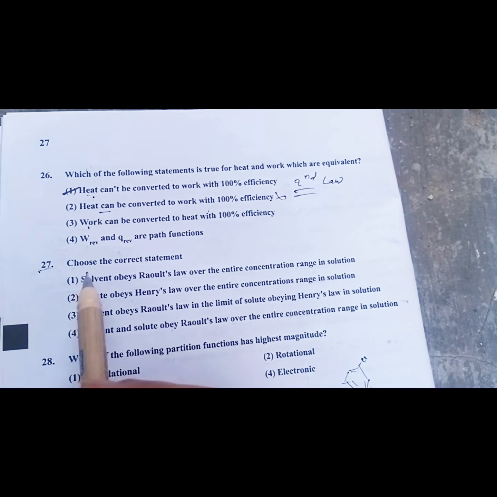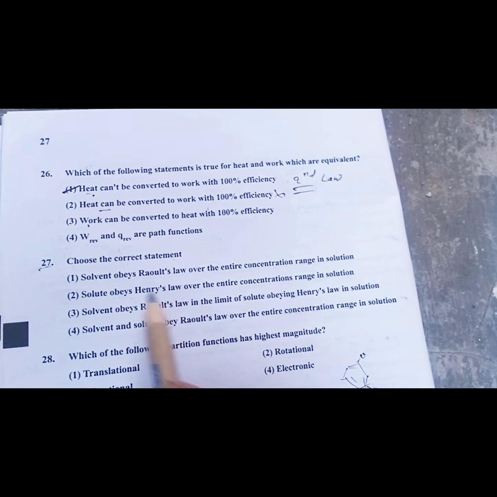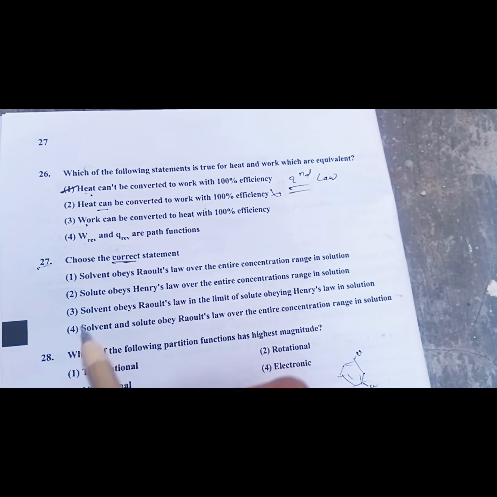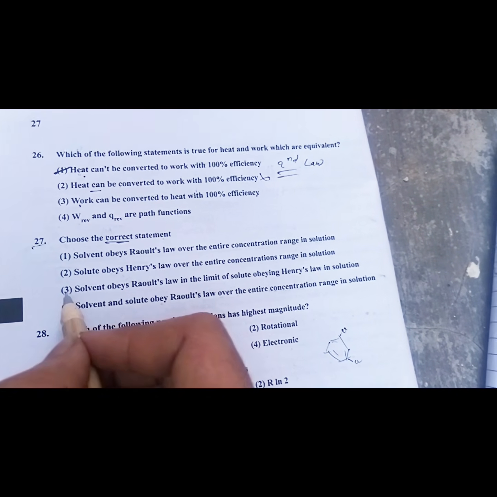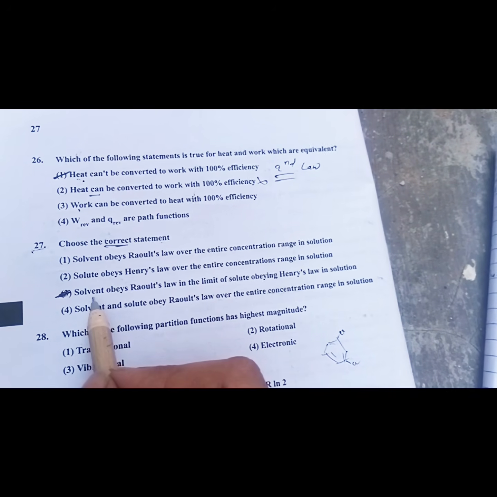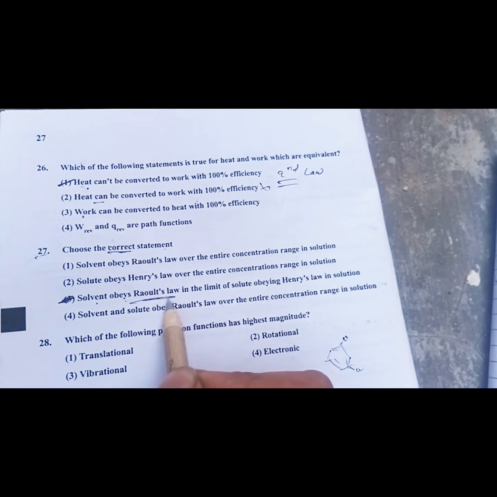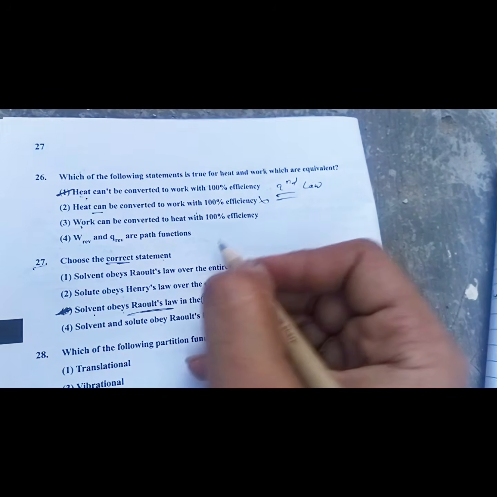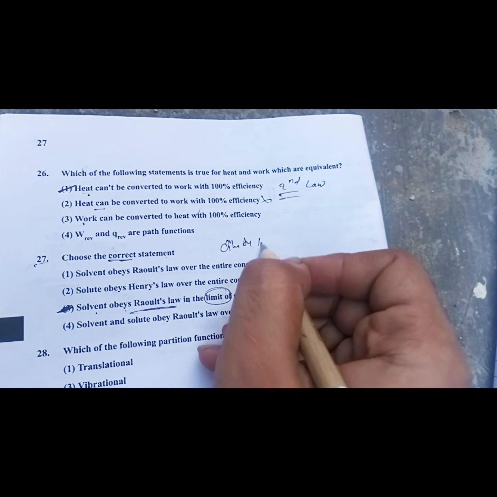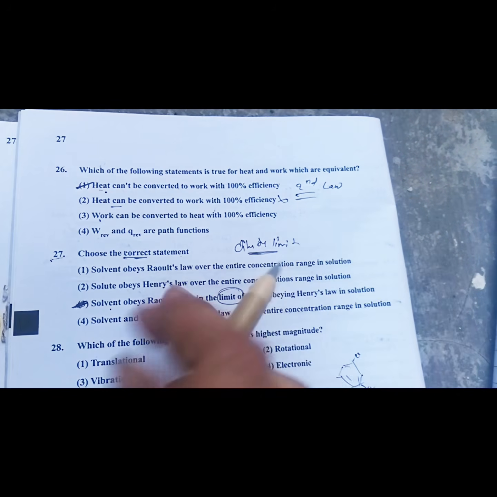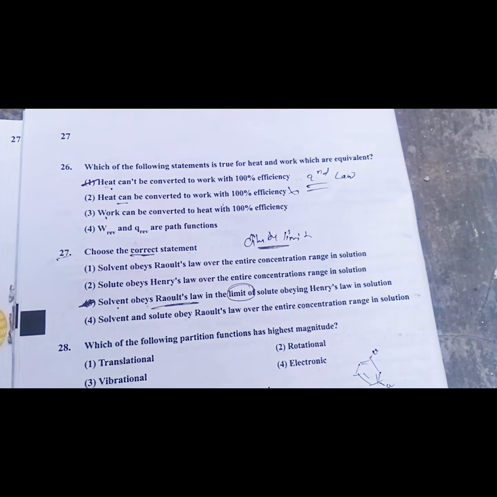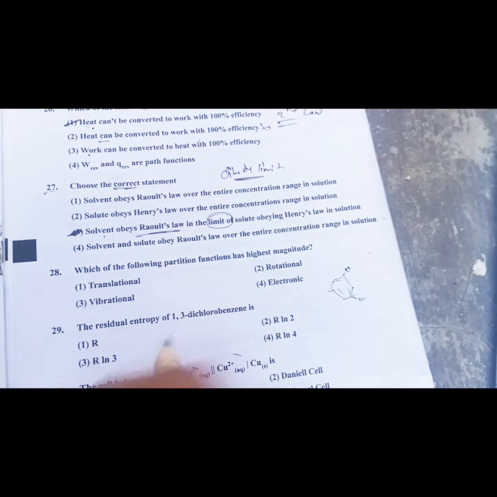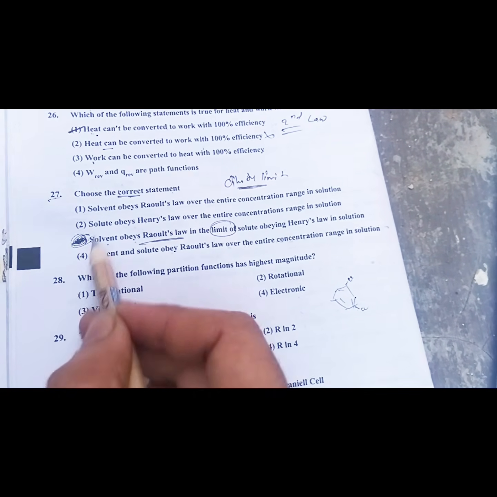So 27, choose the correct statement. What will be the correct statement? Here they are asking about the correct statements. I think here 3 will be the right answer, since the solvent obeys Raoult's law in the limit of Henry's law, since it is in the dilute limit. It is also from the second law concepts only. So here 3 will be the right answer.